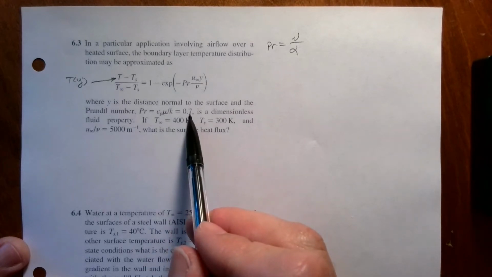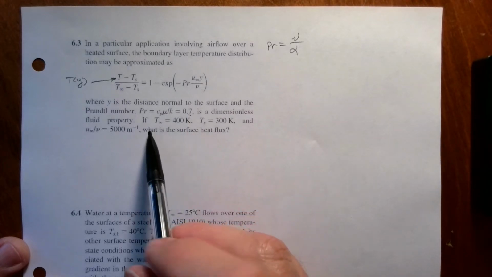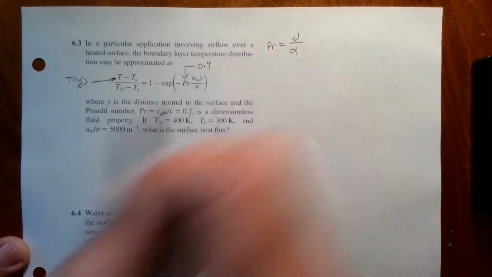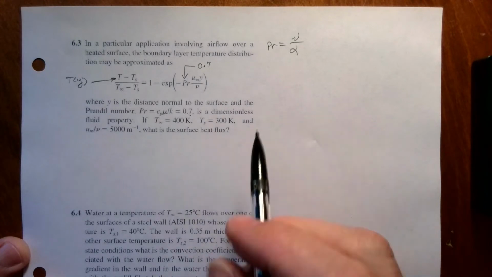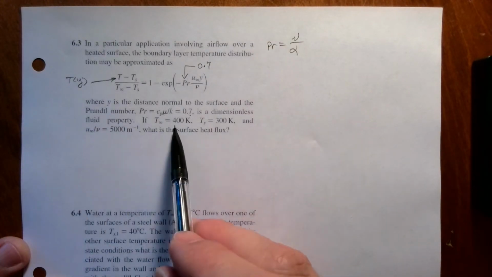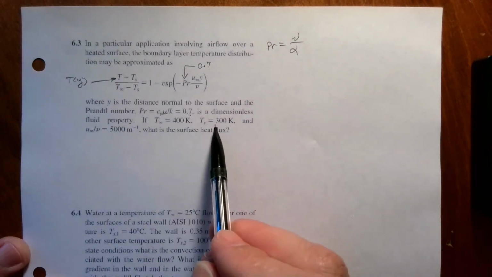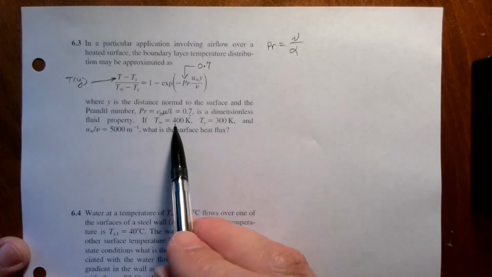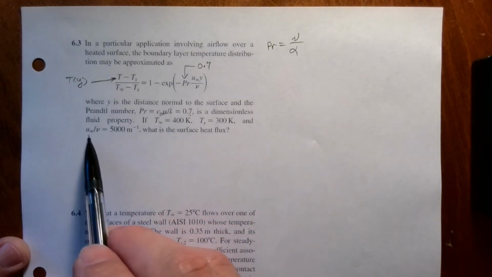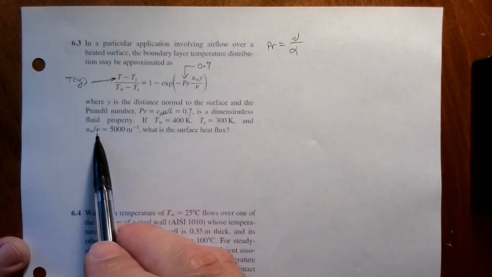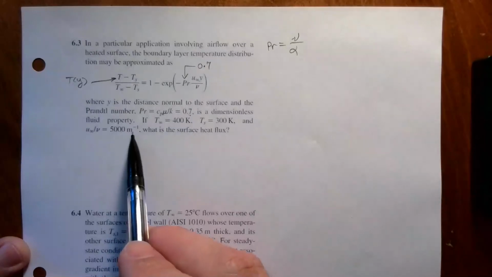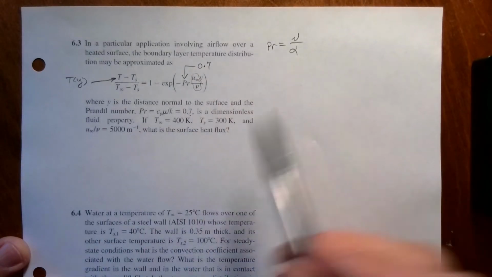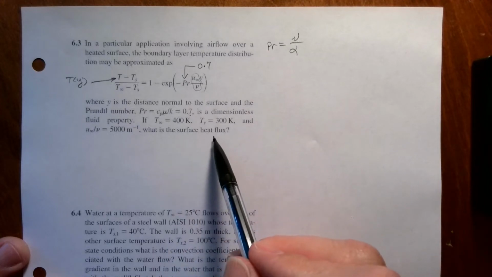That's a dimensionless quantity as well. The Prandtl number is dimensionless. Okay, so they give us that Prandtl number, which is 0.7. If the temperature of the ambient and the surface temperature are given, so T surface is smaller, so this is a heating situation, and then they give us U0 over nu combined, because that shows up together in the equations there. What is the surface heat flux for this problem?